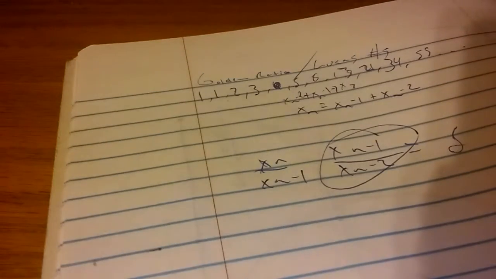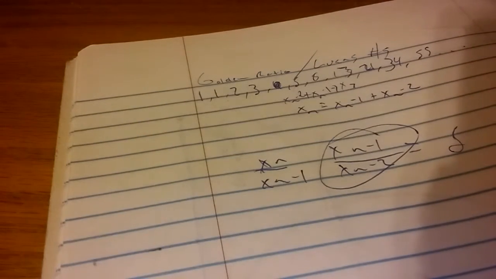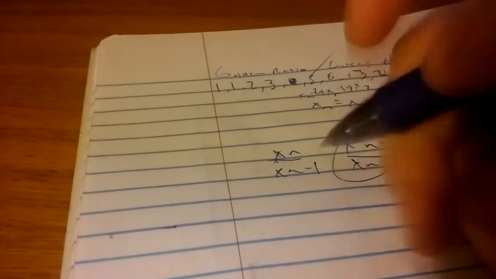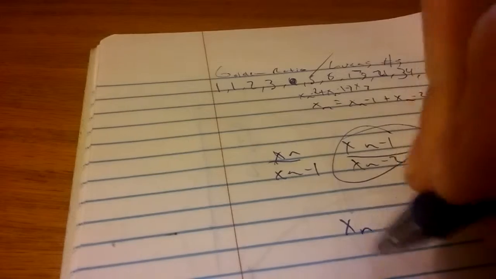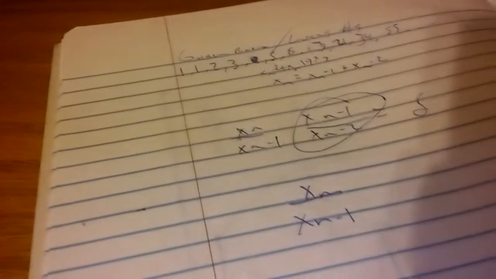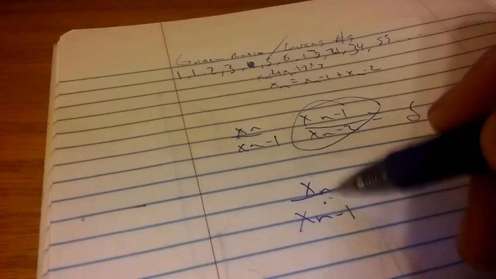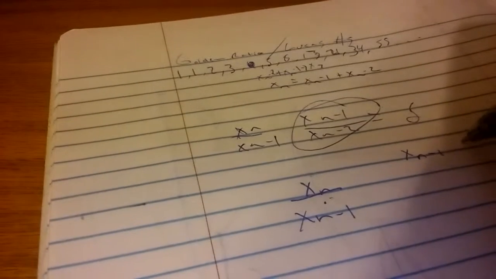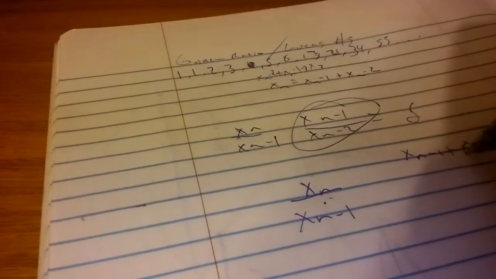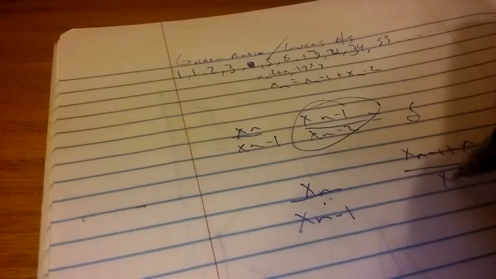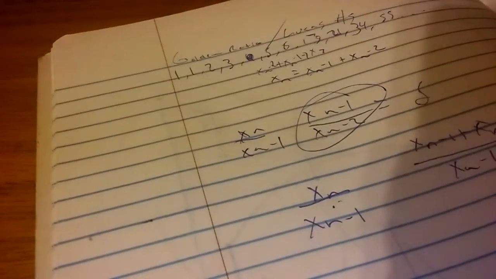So now what we do. So here with the first one, this first one, I'm gonna write a little bit bigger so you can see. We already know what x to the n is. It equals this. So we'll write that again: x to the n minus 1 plus x to the n minus 2 over x to the n minus 1. So now we can simplify this down.